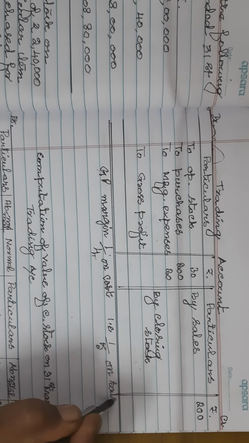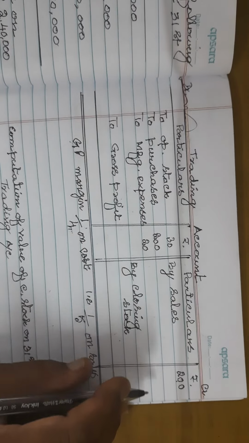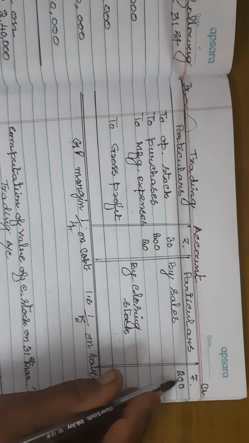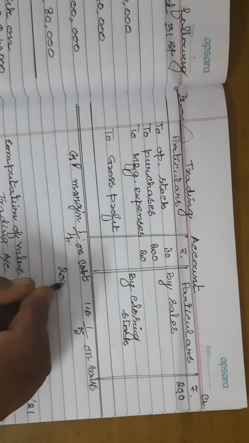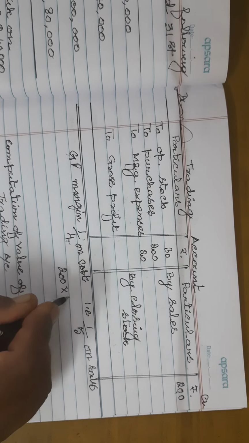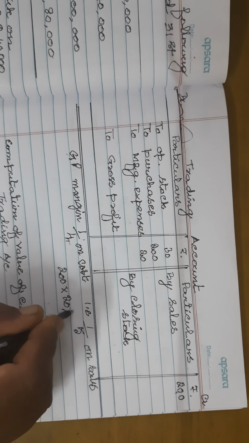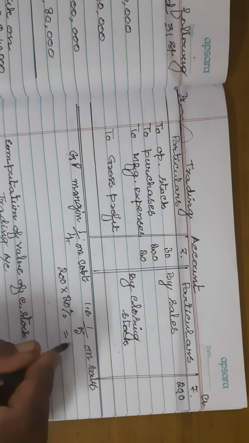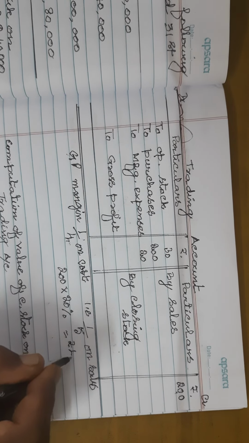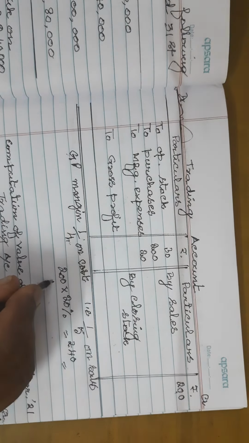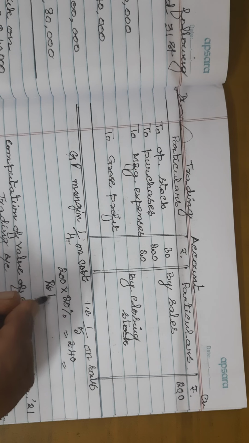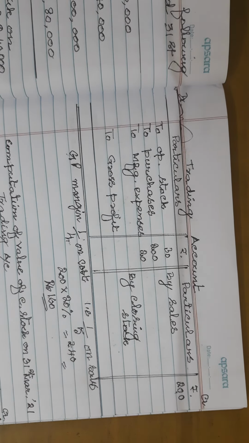Now I am going to find out the profit from this. From this 200 rupees, I am going to remove the profit. Suppose 200 rupees is my sales. I am going to remove the profit, that is 20%, which is equal to rupees 40. So what is the cost of the goods sold? That is rupees 160. All of you know this: 200 minus 40 is your cost of goods sold.